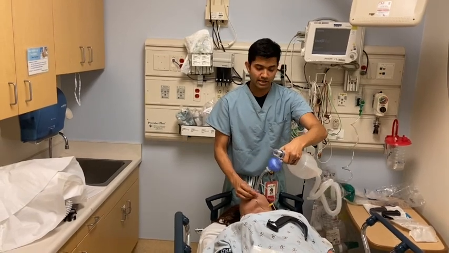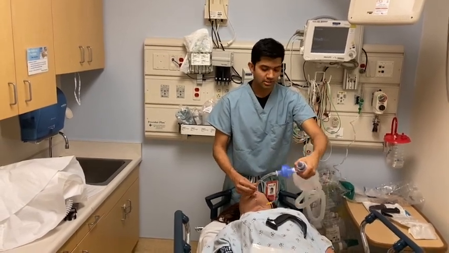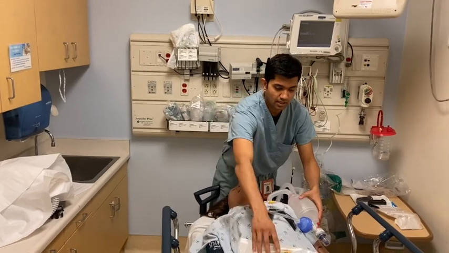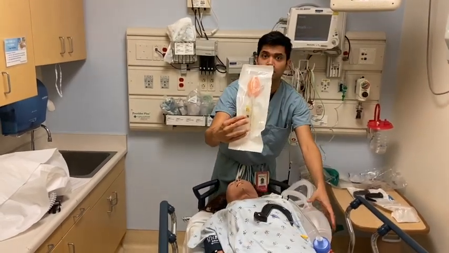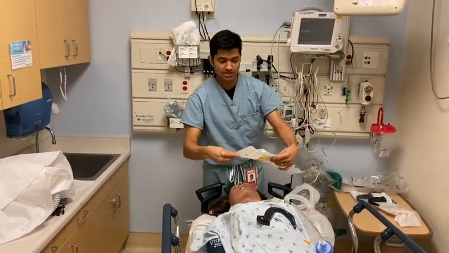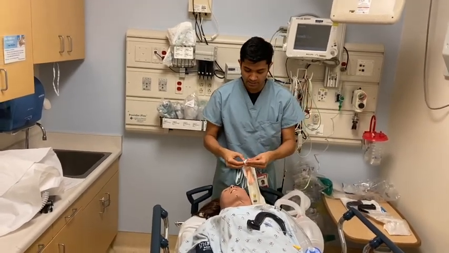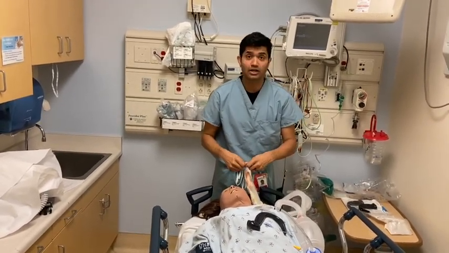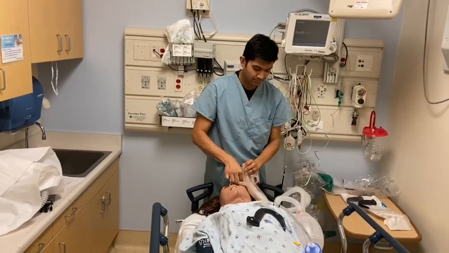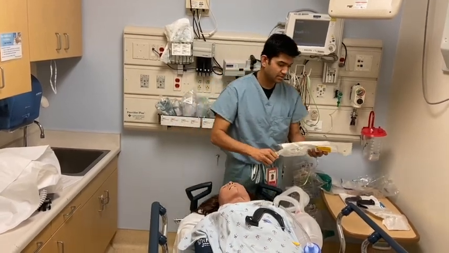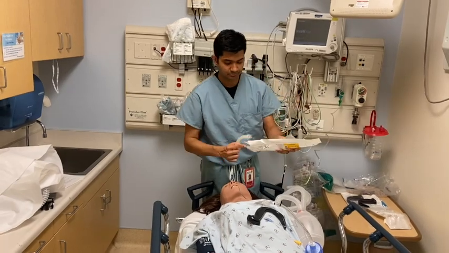If I cannot get my airway, like I mentioned earlier, we're going to go to the failed airway device, and that would be the LMA. The nice thing about the LMA is you really just have to get it down to the hypopharynx, and once you clear the hypopharynx, you can use that to bag the patient.